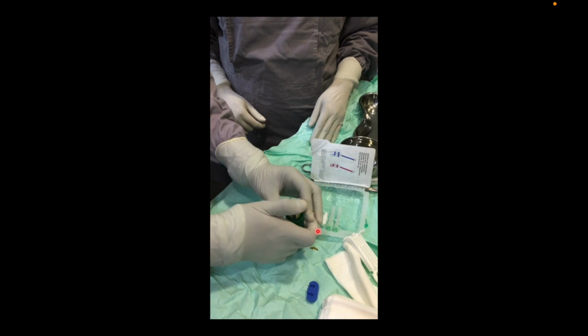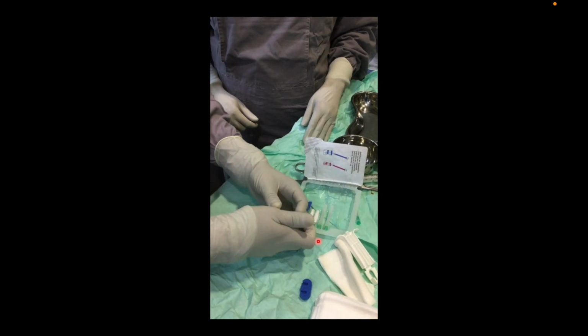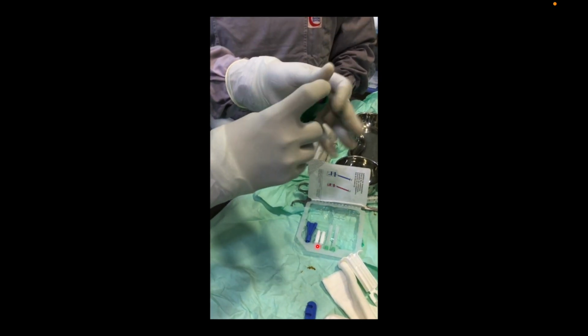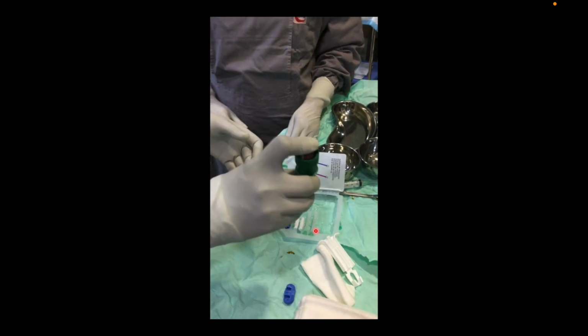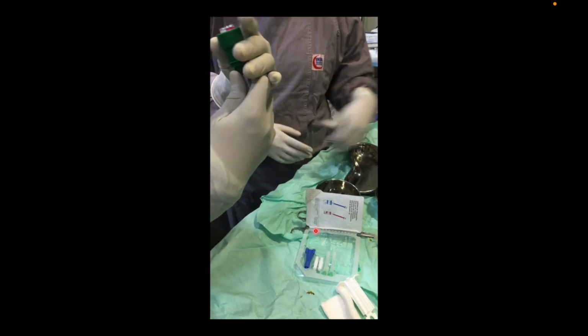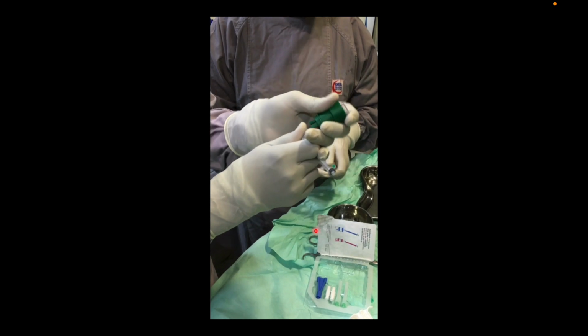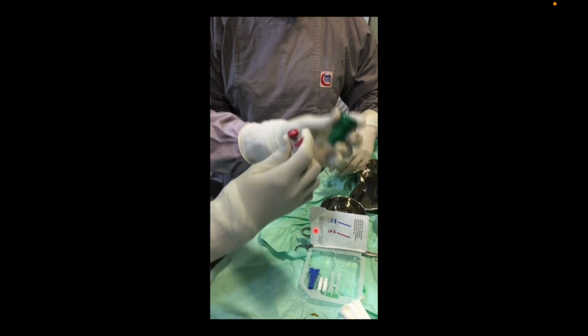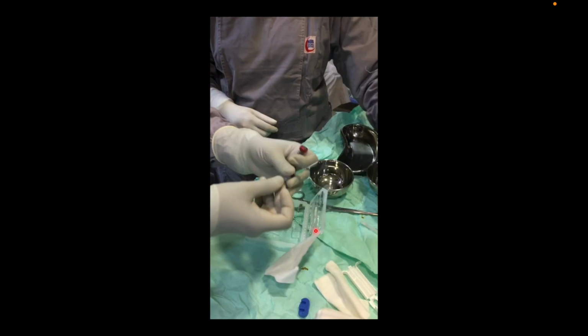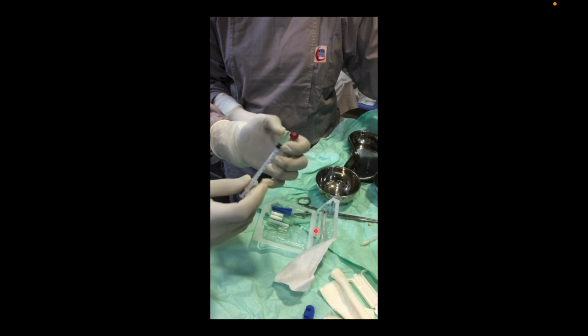So one bottle has saline in it, the other bottle has powder in it, and once you press them hard like this, then the saline enters into the powder. So Dr. Irfan Lutfi only uses thrombin, he does not use fibrin. So here you can see the two bottles are connected to each other, the saline bottle and the thrombin powder, and once they get mixed up, there are two syringes provided in the pack.